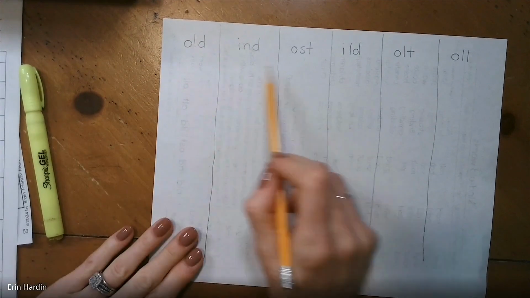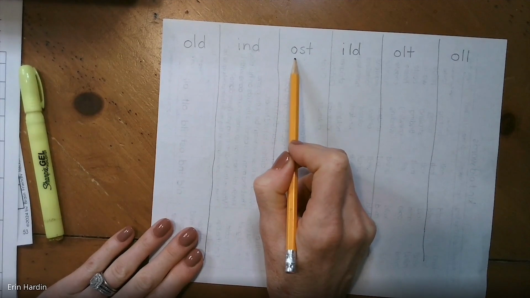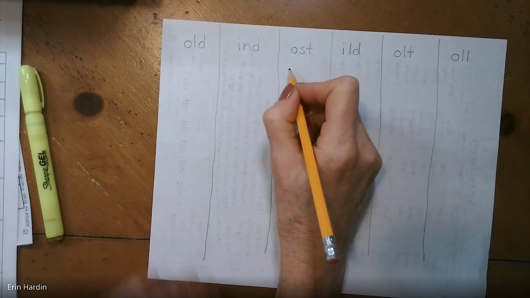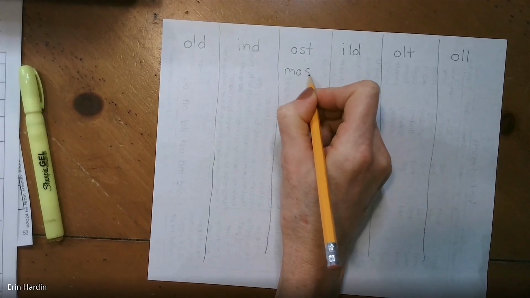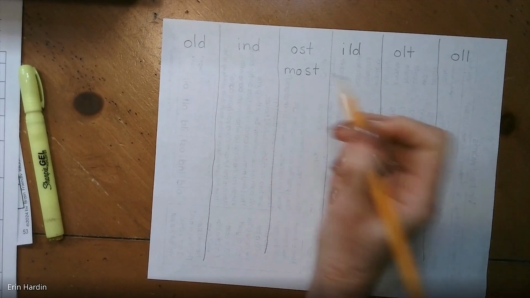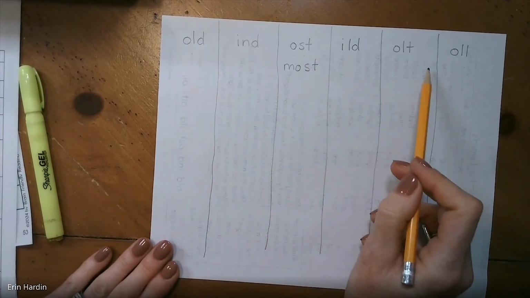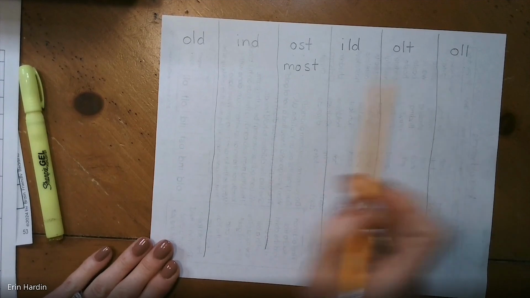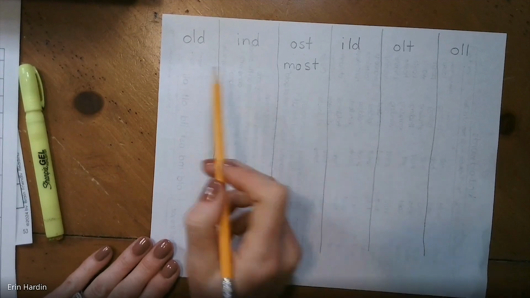Most. Which do you hear? Which of these do you hear? Ost. I hear O-S-T, ost. And let's write that word. Ost. And you could dictate several words where they have to listen to which of the chunks they hear and then write that in the column that it goes.